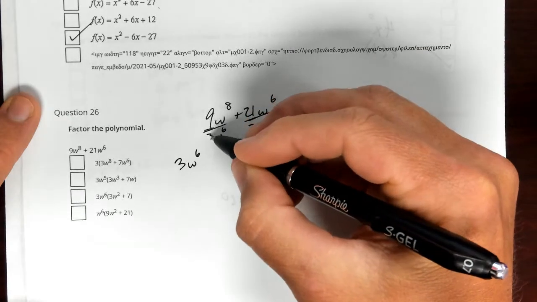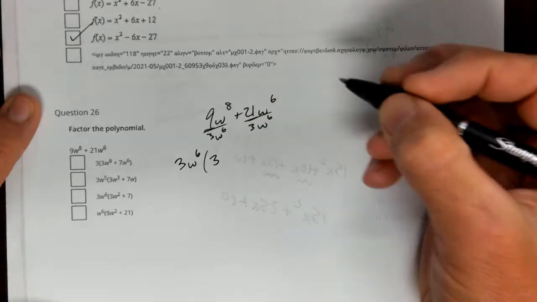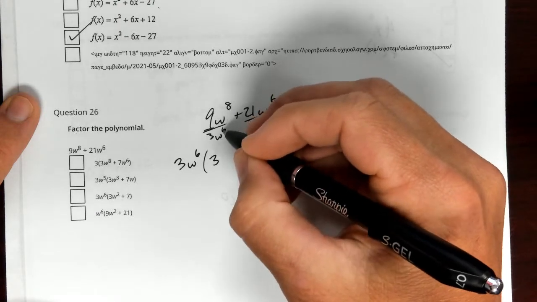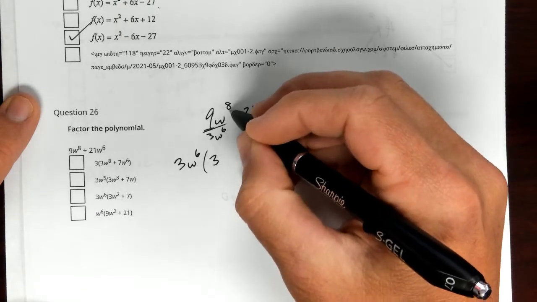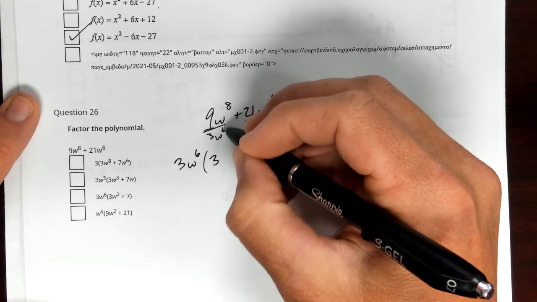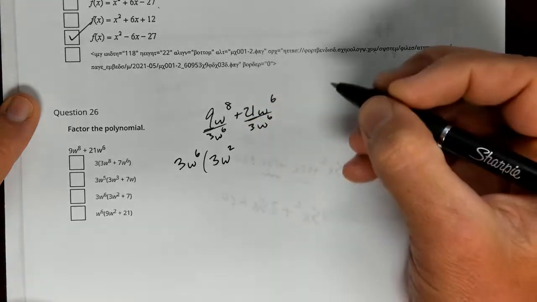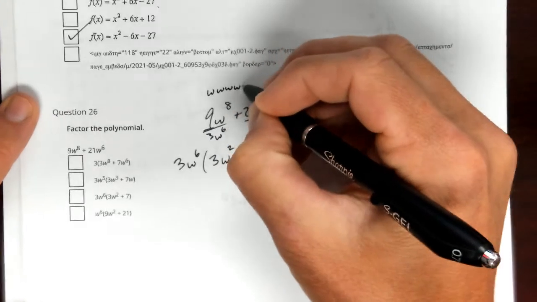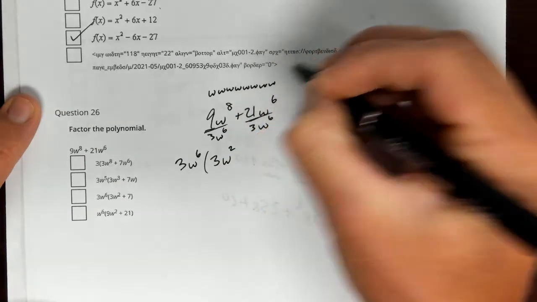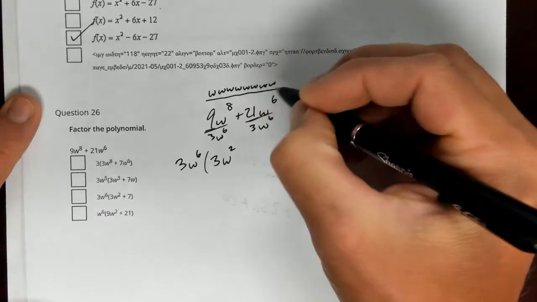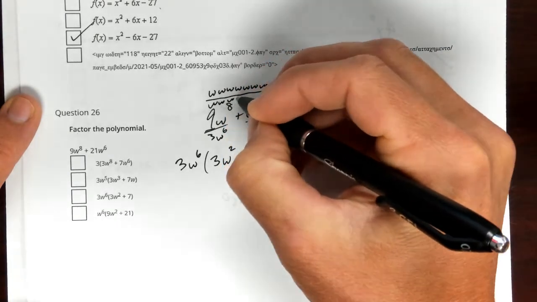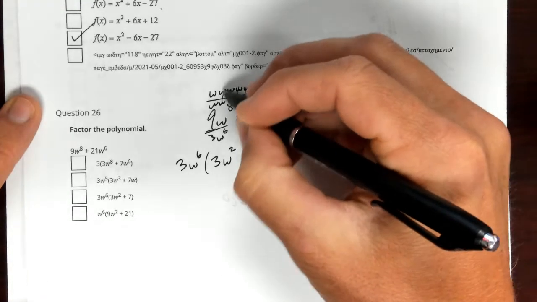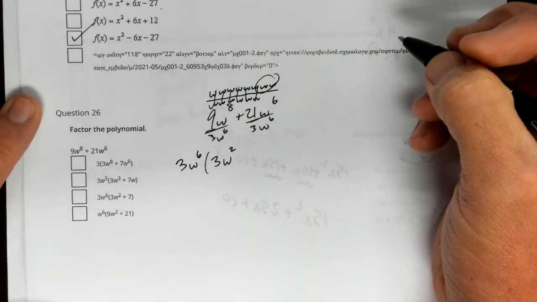So 9 divided by 3, I know that I have 3. W to the 8th, I can subtract exponents here. So w to the 8th over w to the 6th, 8 minus 6 is w squared. So basically what I just did, guys, is w to the 8th over w to the 6th, so these cancel out. You're left with w squared.